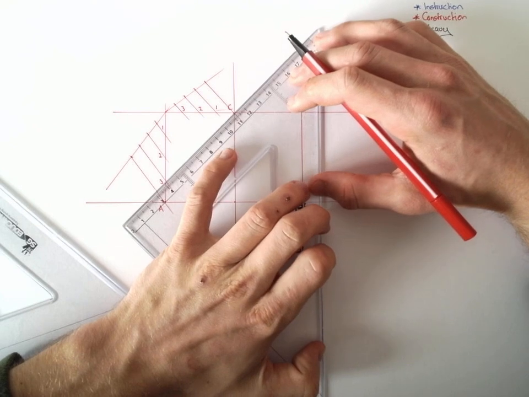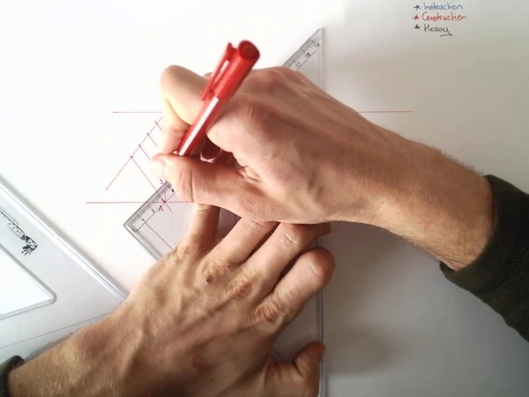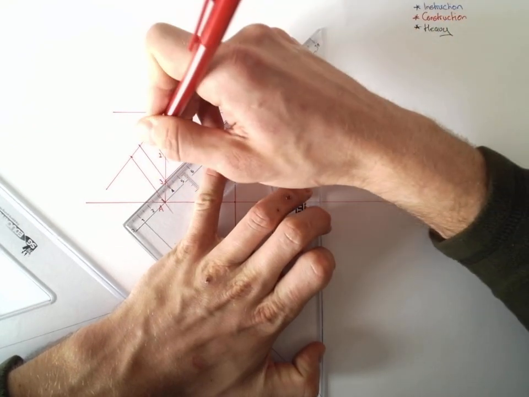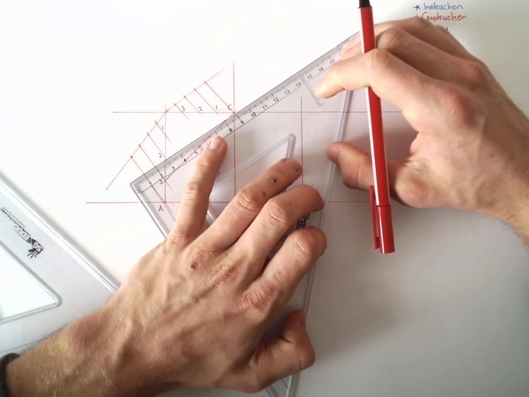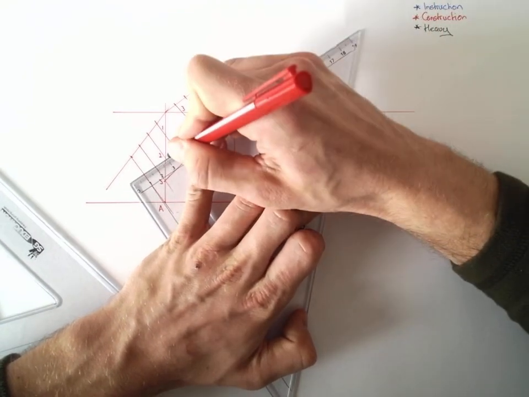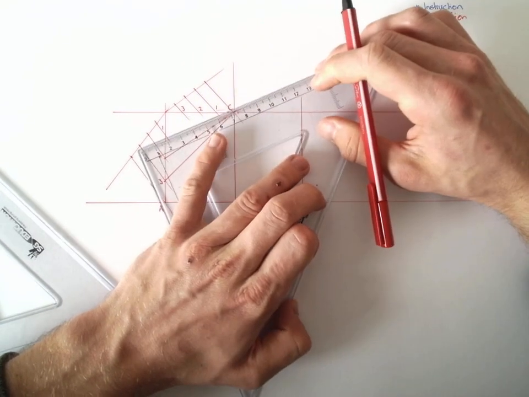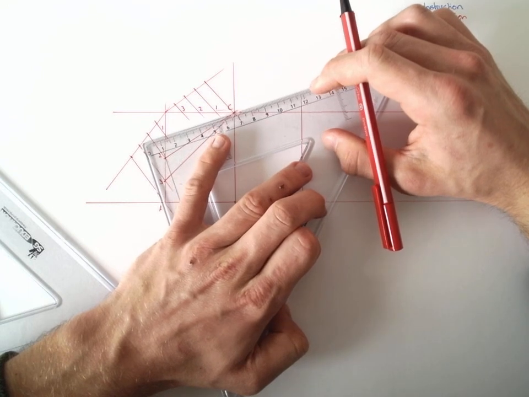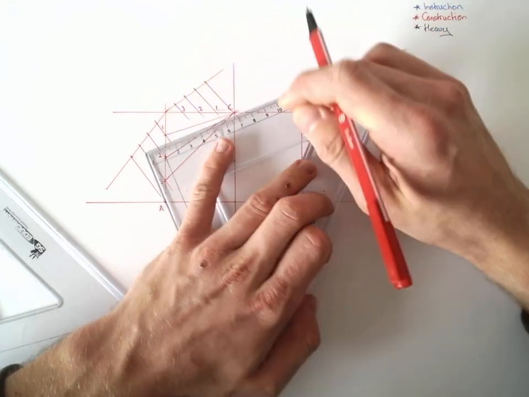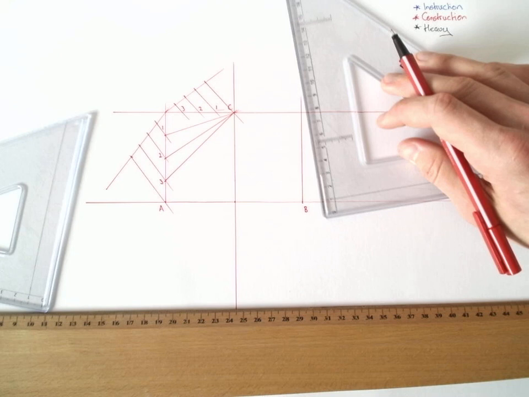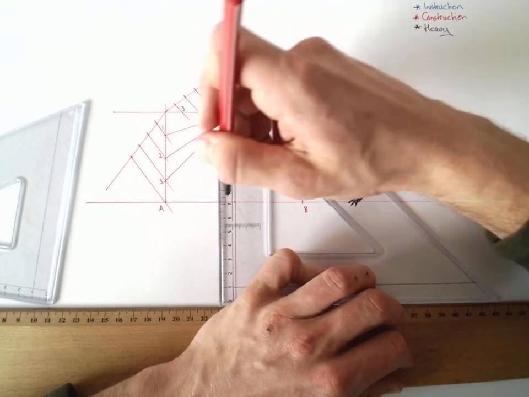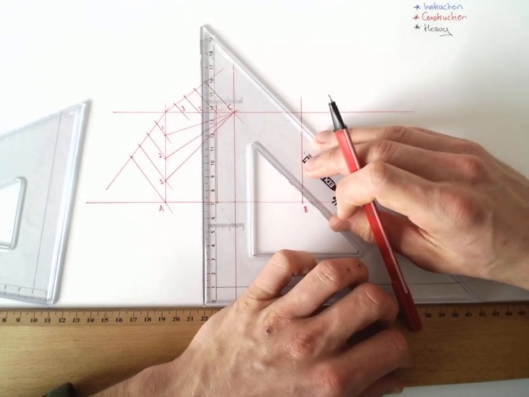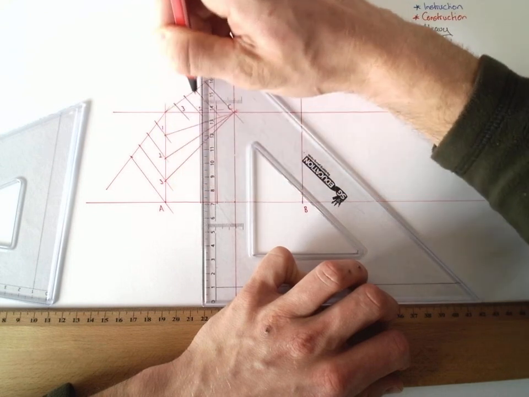Bringing number 3 to the vertex, so anything opposite the vertex line, anything over here, goes back to the vertex. And then you're just bringing these ones parallel to the axis.